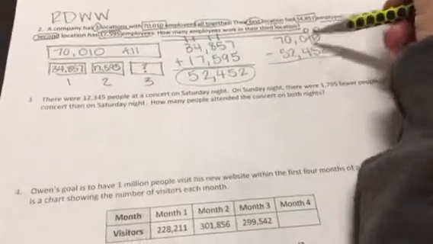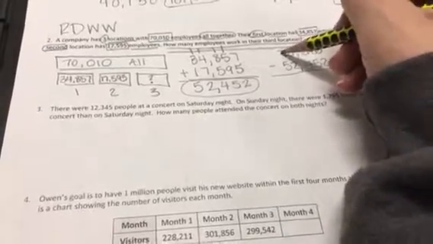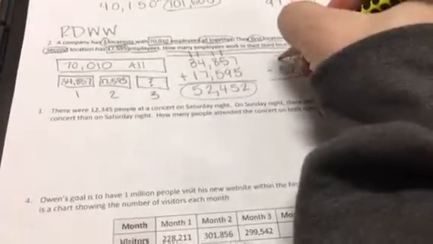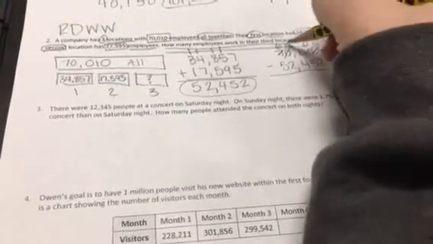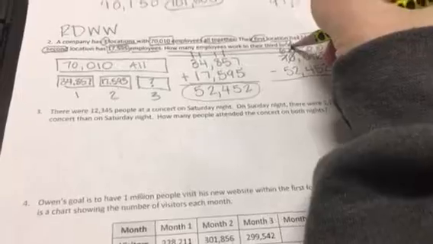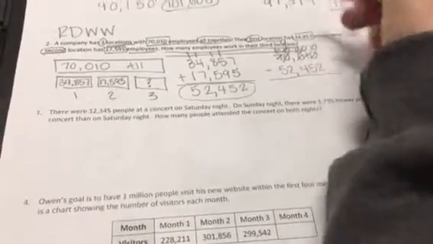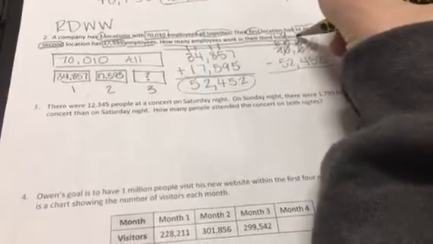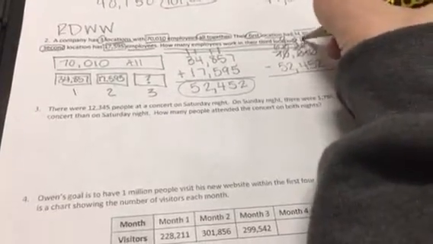I cannot take 5 away from 0. I can't borrow here. So now I have to go all the way to my 7. This 7 becomes a 6. This becomes a 10. But this is going to change to a 9. This will become a 10. This, however, will change to a 9 because we have to get all the way over here. And then this 0 will become a 10.